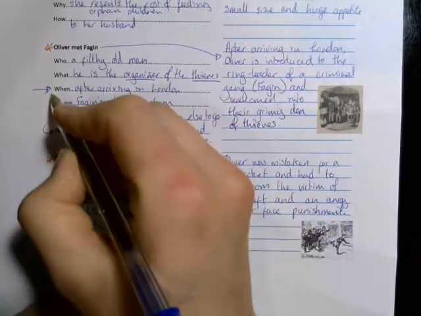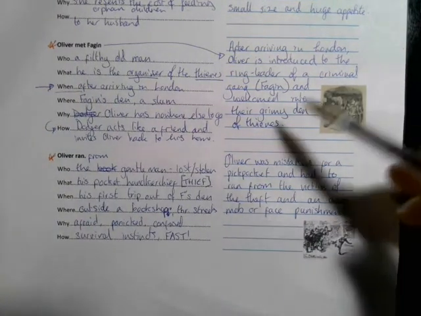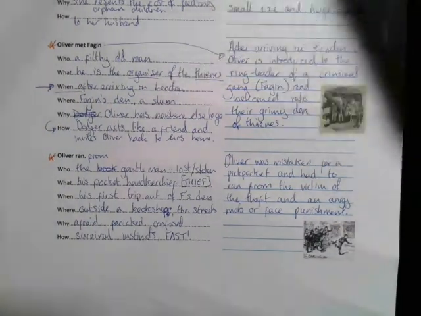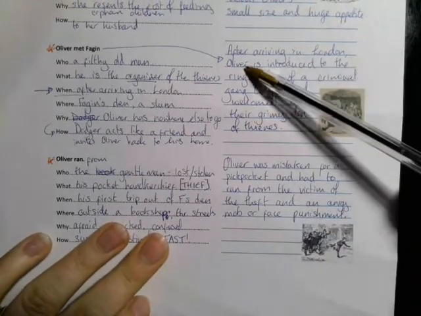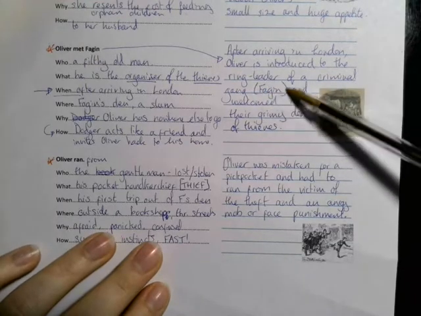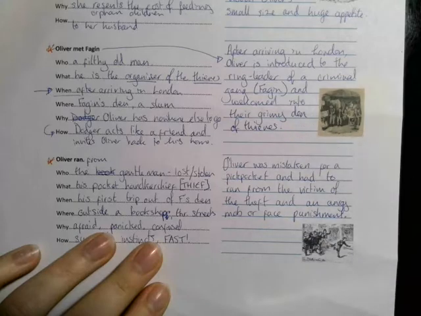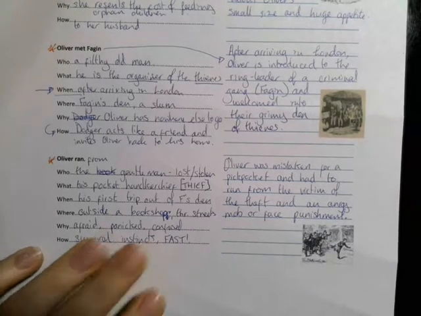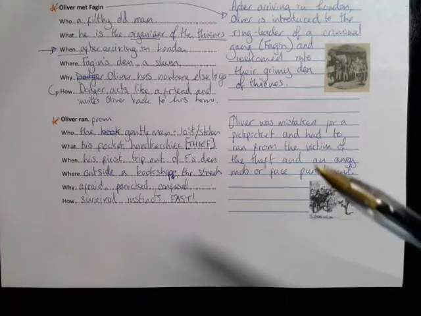Well, this time it's more appropriate to start with the when, because actually it'd be helpful in the sequence, and we already know who Oliver is. So I said, "After arriving in London, Oliver is introduced to the ringleader of a criminal gang (Fagin) and welcomed into their grimy den of thieves." Lots of detail in that sentence. Give yourself a tick if you manage to write something similar.